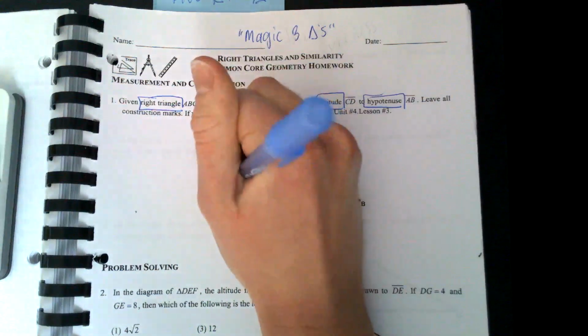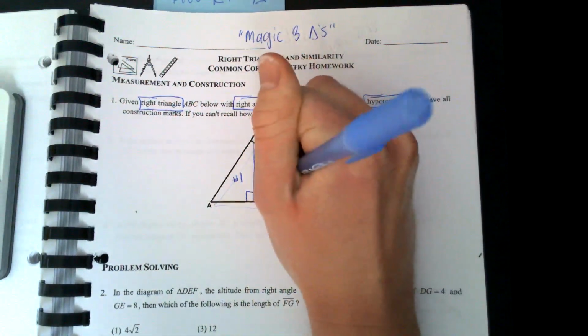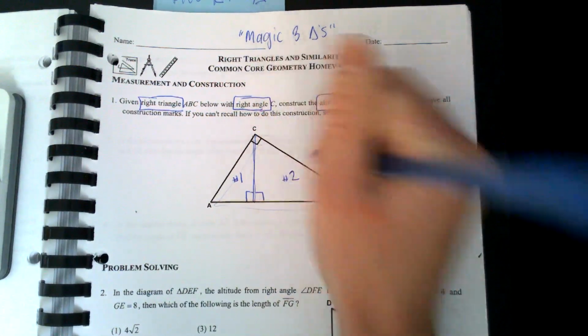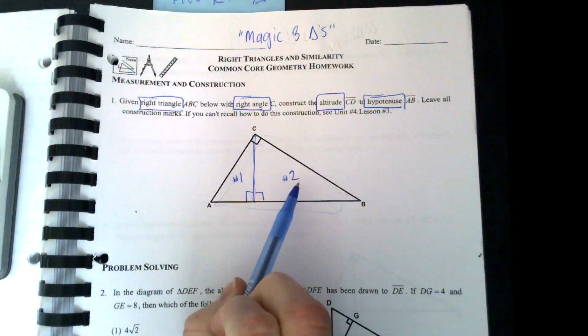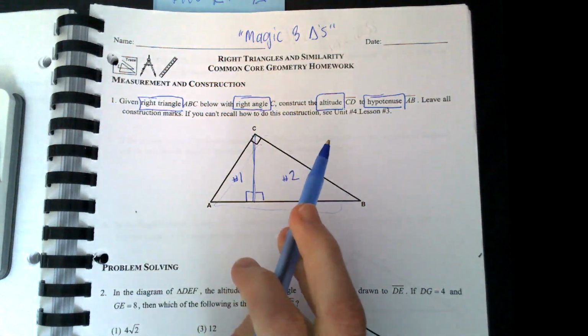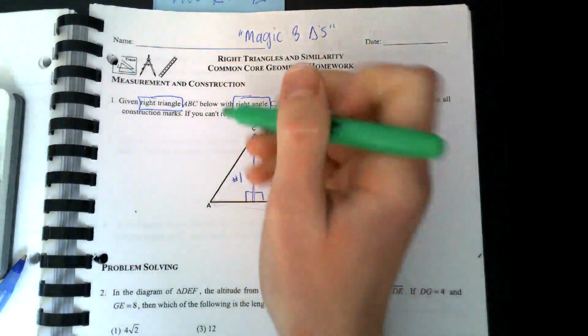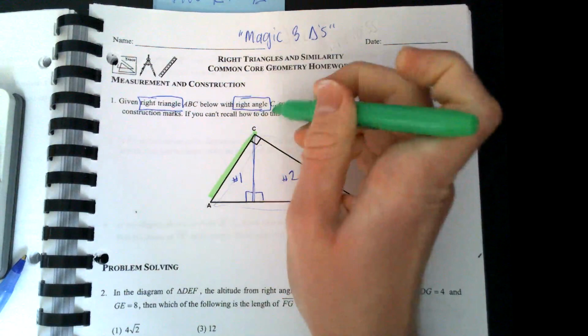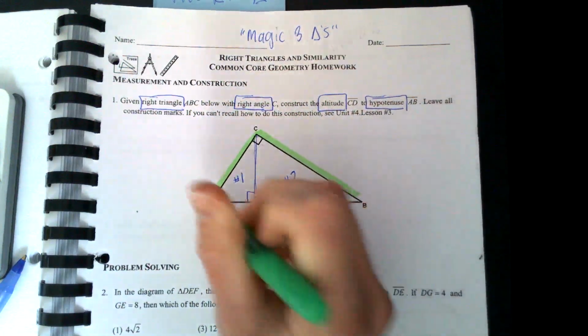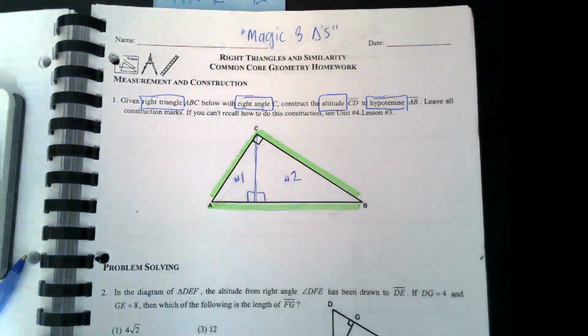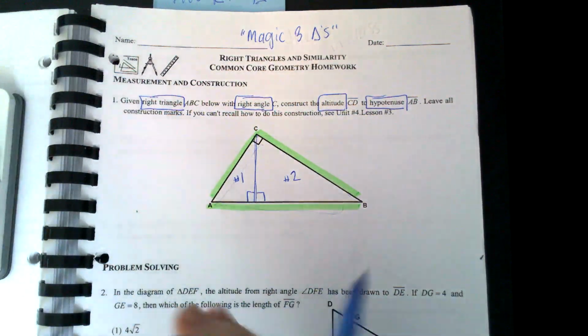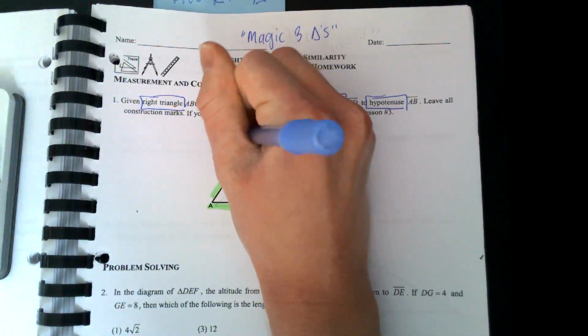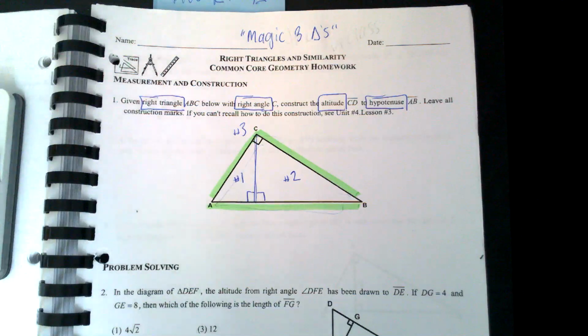So you're going to have a small right triangle, a medium-sized right triangle, and then that big right triangle. This is what I mean by magic three right triangles.